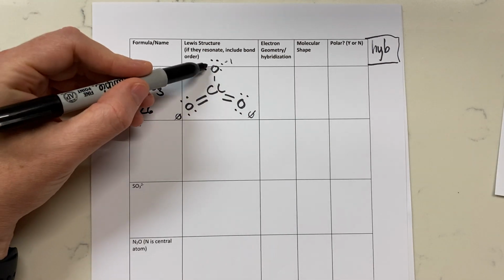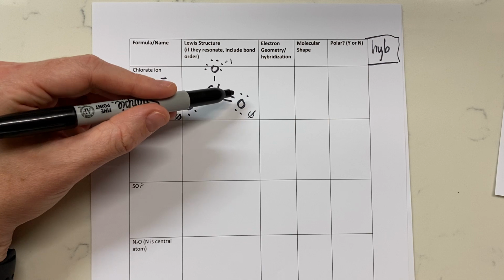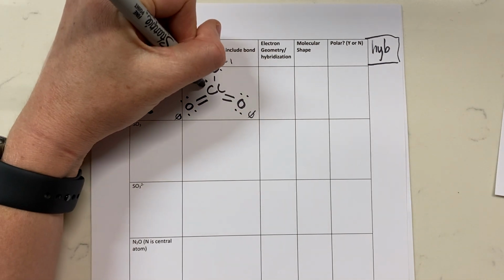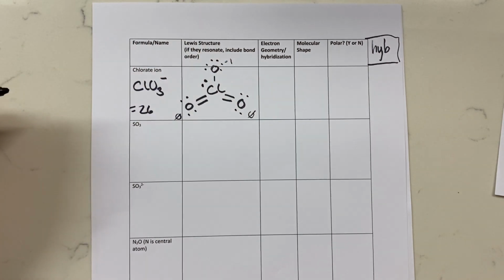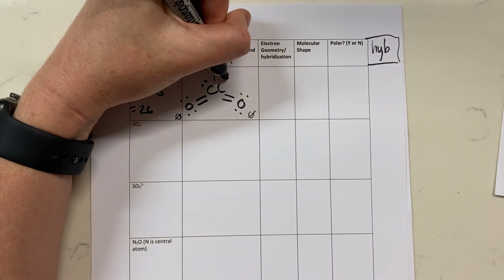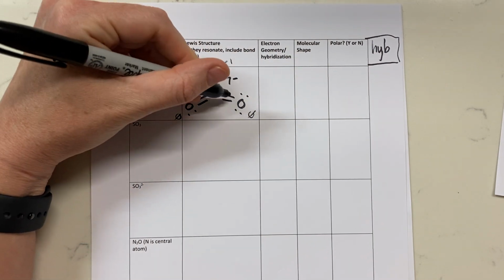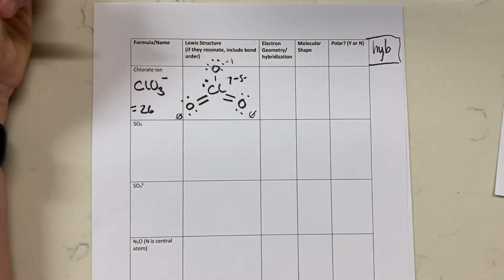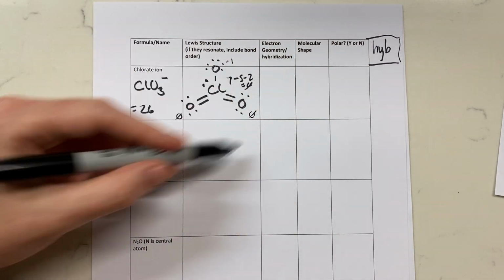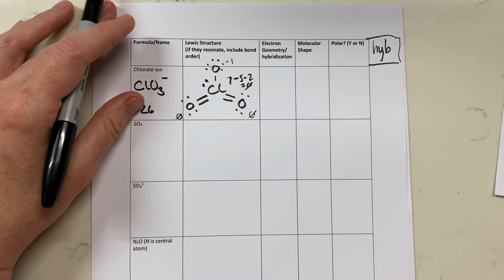So let's go ahead and count. We got 2, 4, 6, 8, 10, 12, 14, 16, 18, 20, 22, 24. Wait a second, I'm missing 2. What a convenience. If I put them on there, now my formal charge of chlorine, remember formal charge is valence, so it would be 7, minus the number of sticks, 1, 2, 3, 4, 5, minus the number of dots, which would be 2. So now that has a formal charge of 0. So the only formal charge we have is -1, and it's on an oxygen, so we are good.